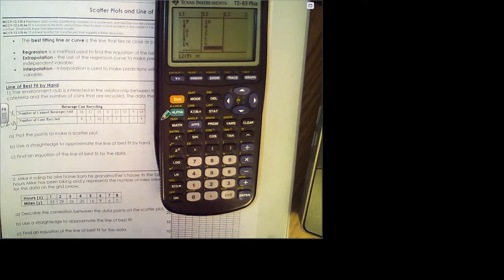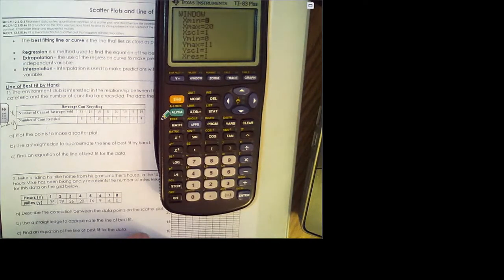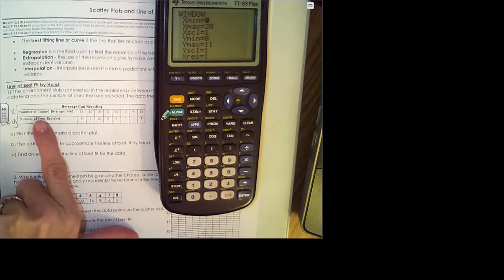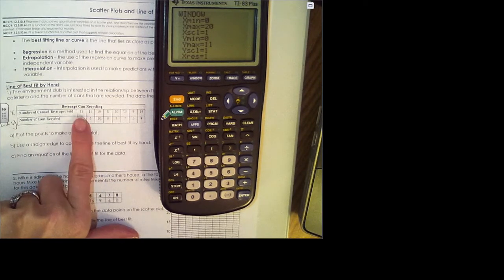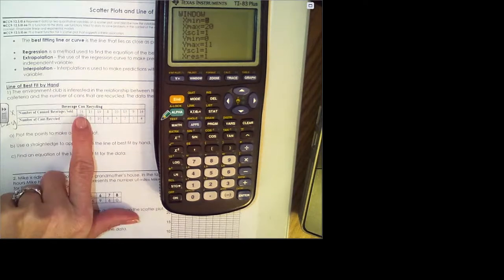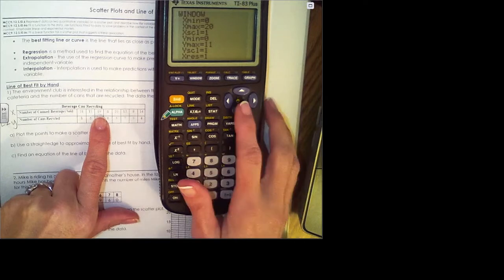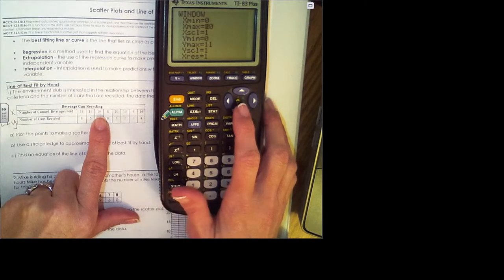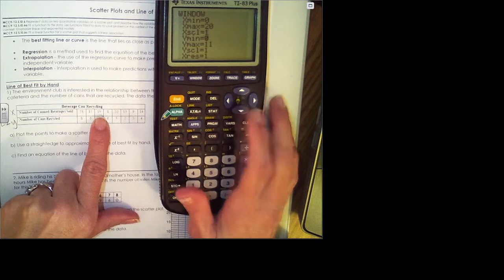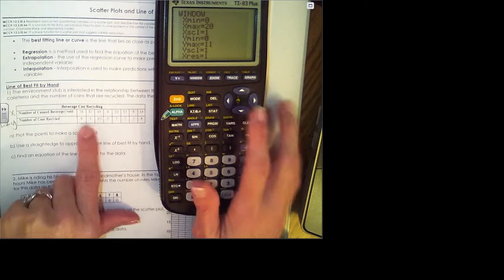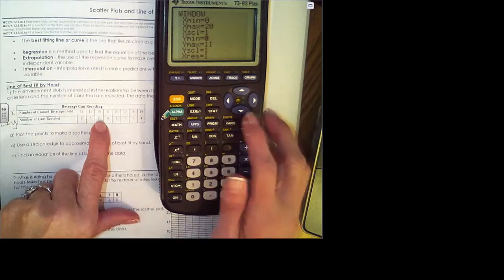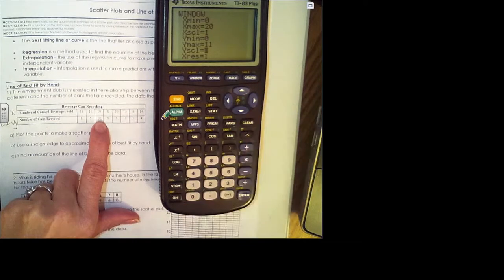I want to go to my window, and I want to adjust my window. Because we want to focus in on this problem, and we want to focus in on the first quadrant. So my X, because I want first quadrant, we're going to have our X min is 0, and our X max on the problem is 19, so I'm going to take it up 1 so I can see it. So X min is 0, X max is 20. Your X scale is always 1. My Y min is 0, and then my Y max is 10, add 1, which gives me 11. And Y scale is 1. Okay, so my window is set.